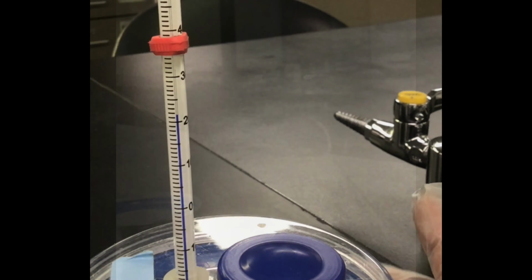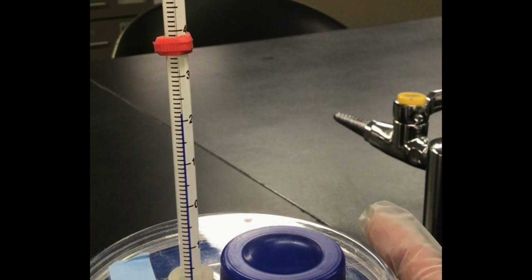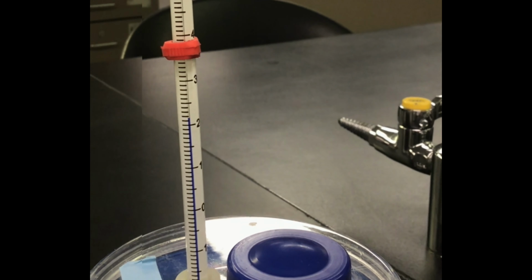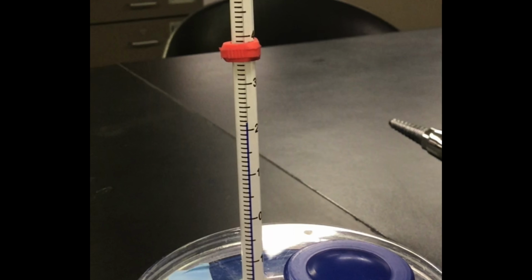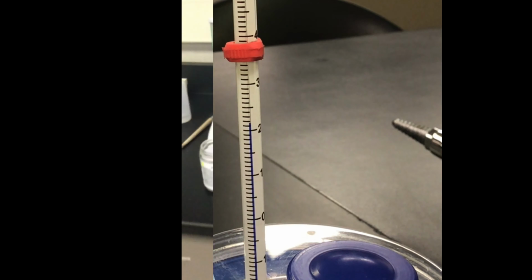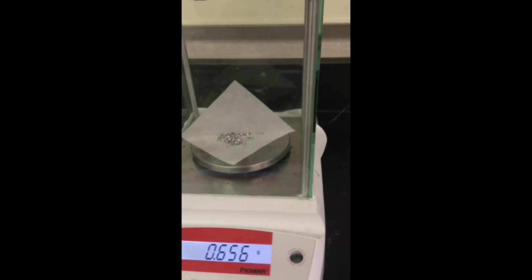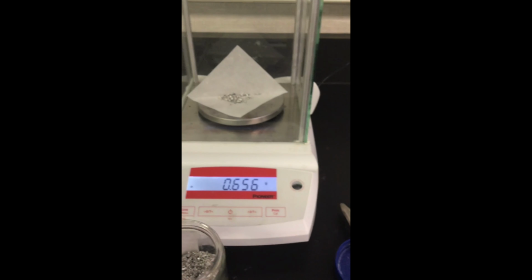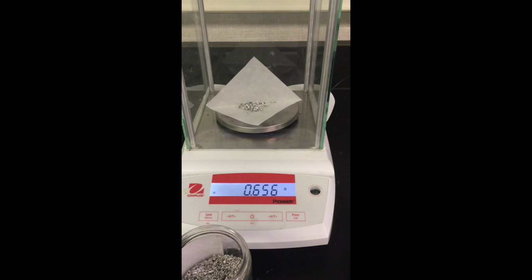Next, we will record the initial temperature of the hydrochloric acid solution. Please pause the video and record the initial temperature of the solution. Next, we will weigh out approximately 0.6 grams of granulated magnesium and add it into the calorimeter. Please pause the video and record the mass of the magnesium.